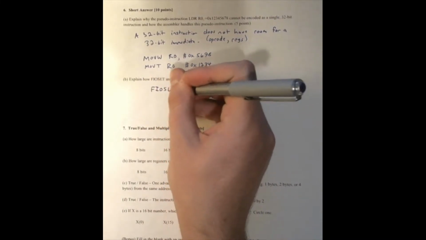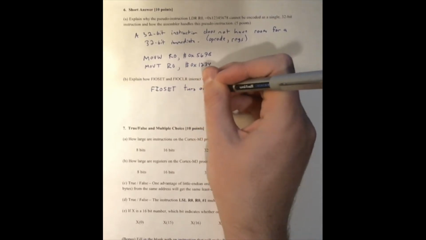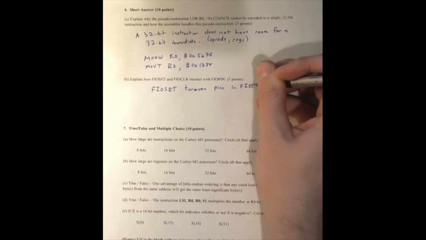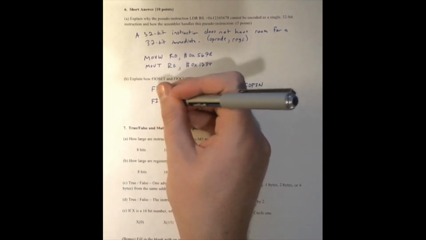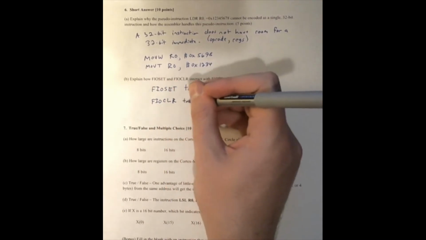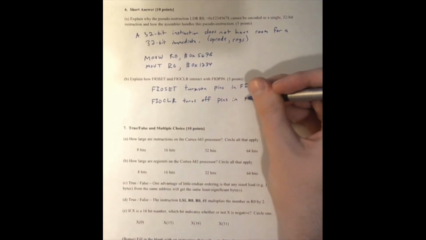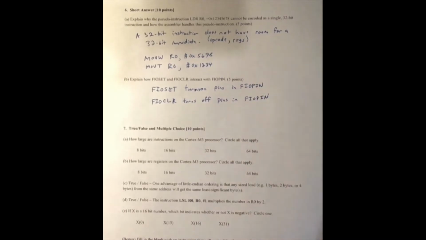Next up, part B, explain how FIO set and FIO clear interact with FIO pin. So this is really just from the notes and from the manual on the LPC1768 board. Really, we just have to remember that FIOSET turns on pins in FIOPIN, and FIOCLR turns off pins in FIOPIN. That's really all we need to know for that problem.